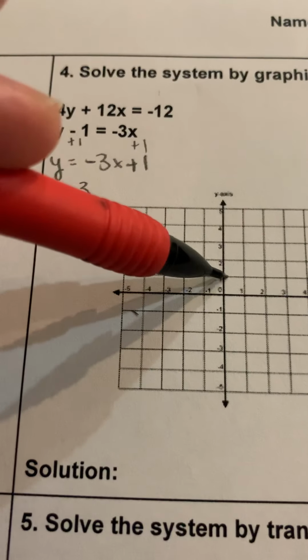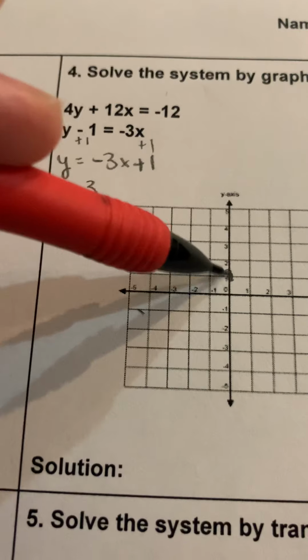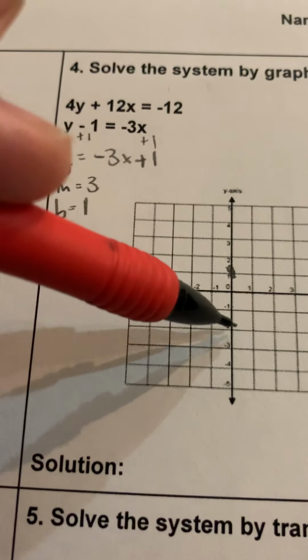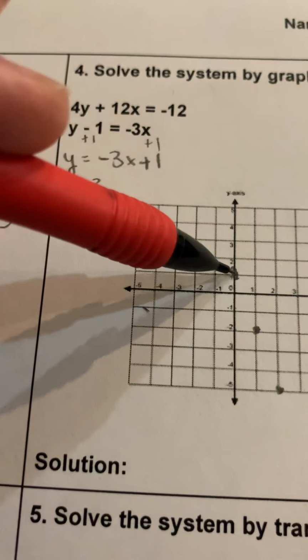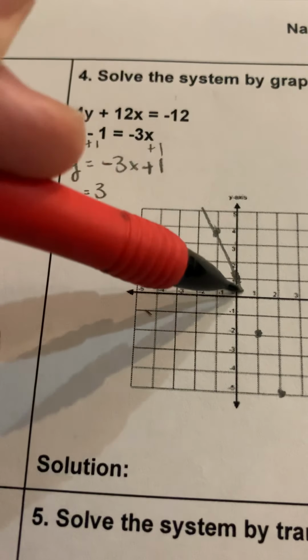My y-intercept is positive 1. And my slope is negative 3. So that's going to go down 1, 2, 3 to the right one, or I can go up 1, 2, 3 to the left one. So here is my first line.